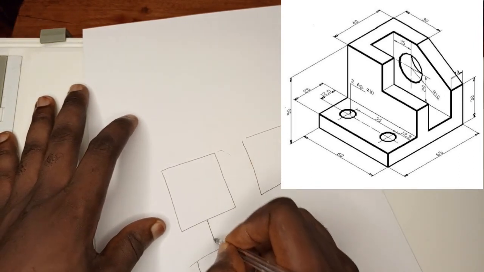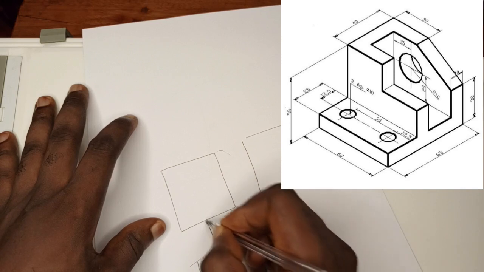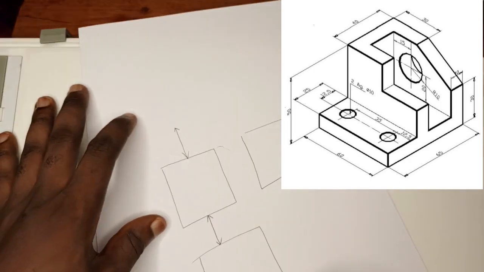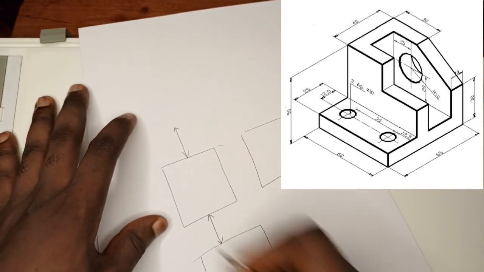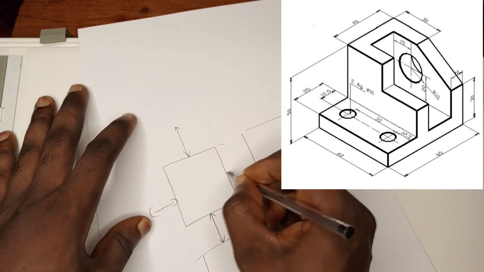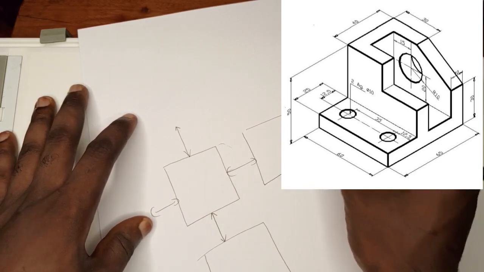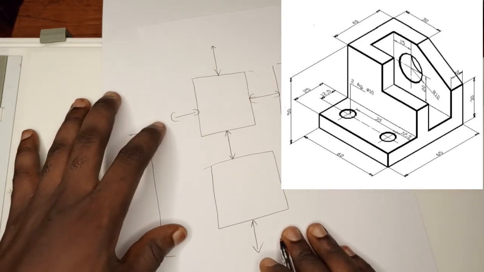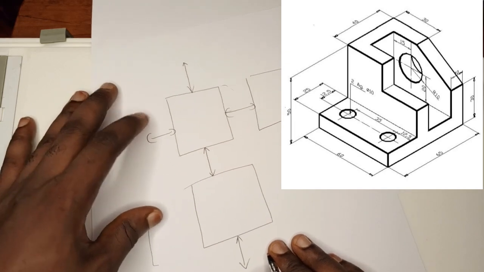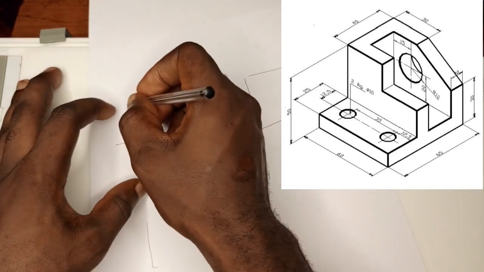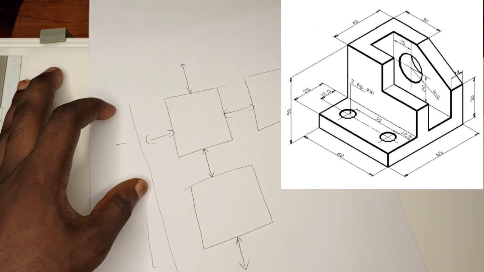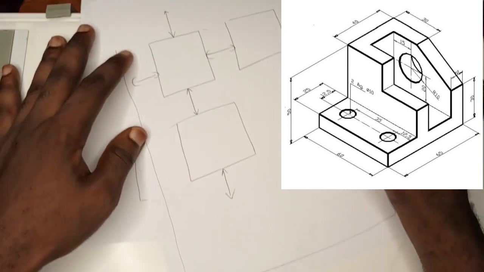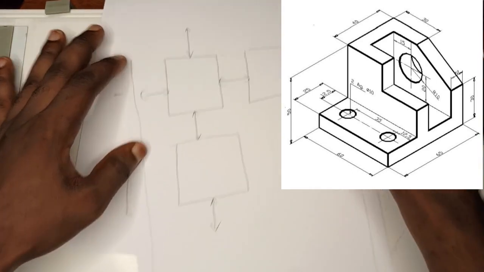Okay, we need to get this dimension, and this. The framing of your paper most of the times is 10 millimeters all round. 10 millimeters all round.